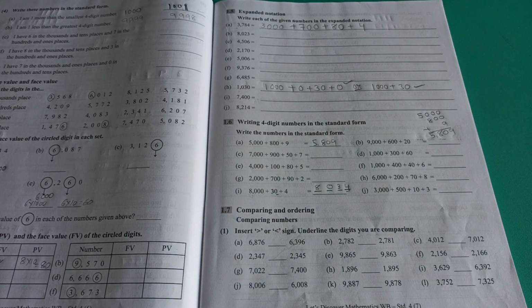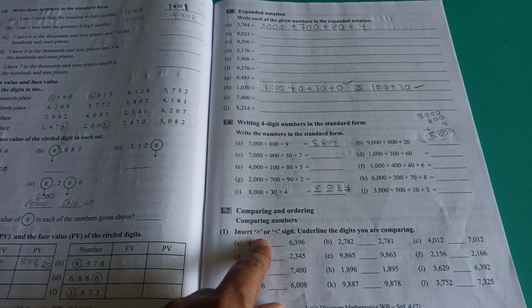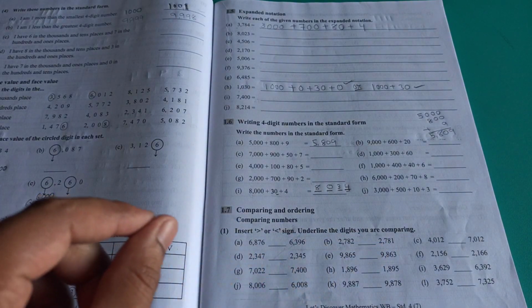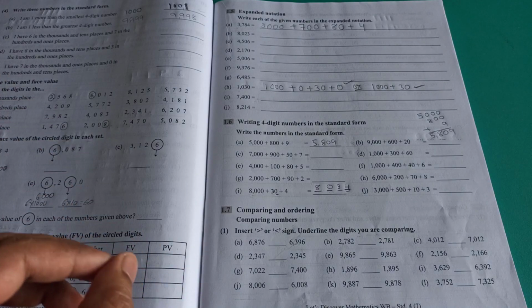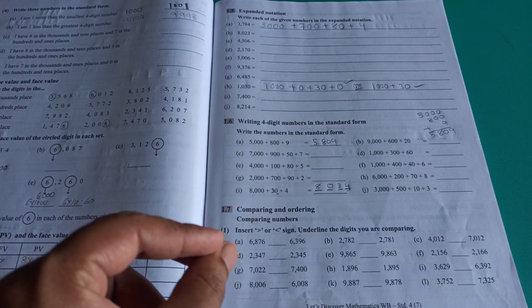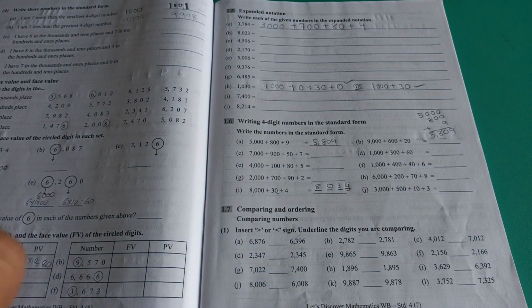All of you already know about comparing. How do you compare between numbers? So, let's solve these questions. By comparing numbers, you should insert the greater than or smaller than sign, then underline the digits you are comparing. First you compare the two numbers, then put the sign. How do you know which number is greater and which is smaller? By comparing which digit, then you write this digit.